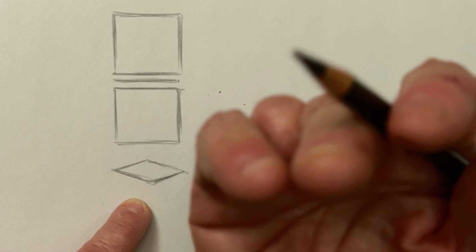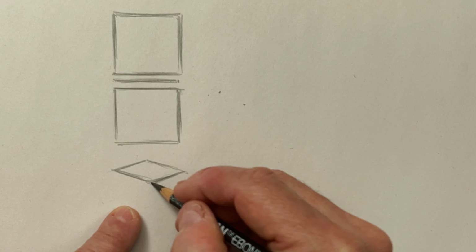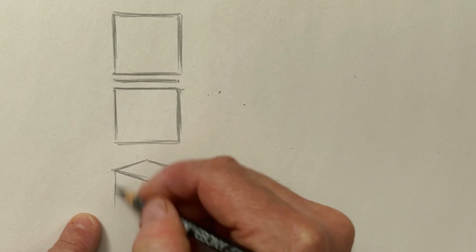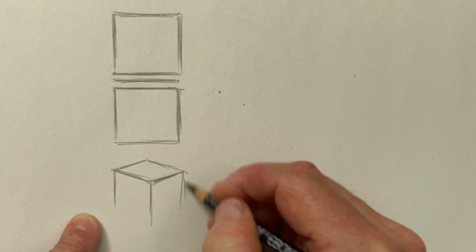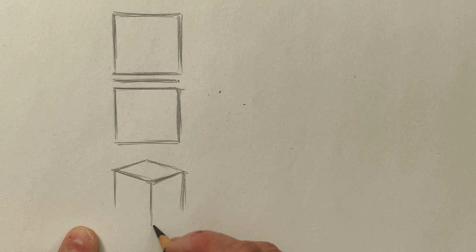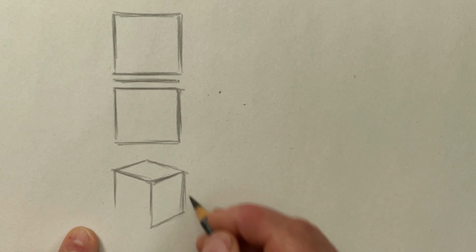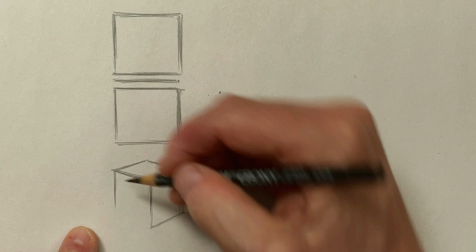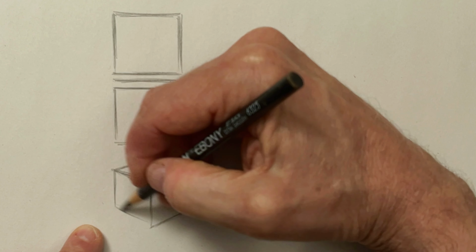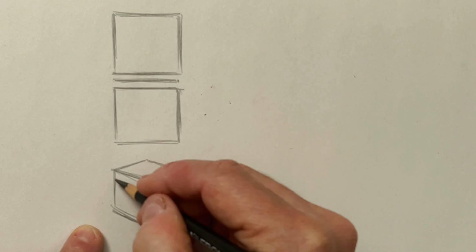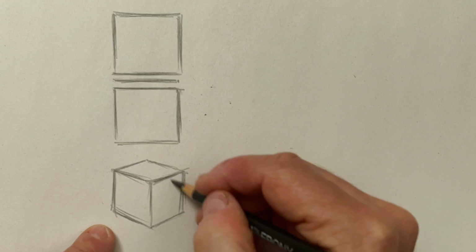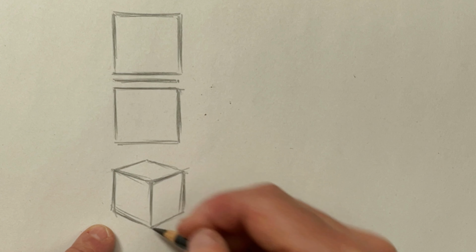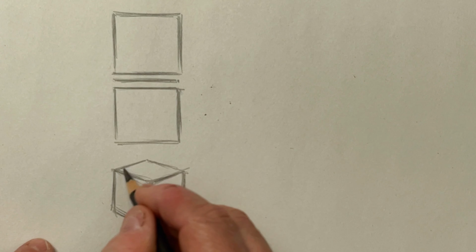All right, so we have this line rotated and we've tipped it up a little bit. And now we're going to add the depth. All right, and we're trying to get a cube. All right, so I'm going to keep this line at the same angle as that line. I'm going to keep this line and this line pretty close to the same angle. All right, so now we have a three-dimensional shape.